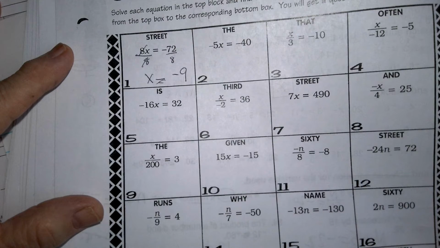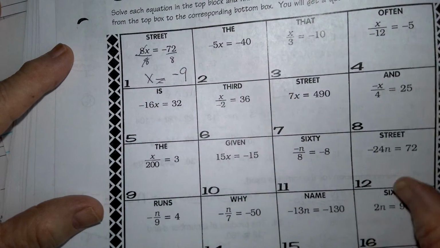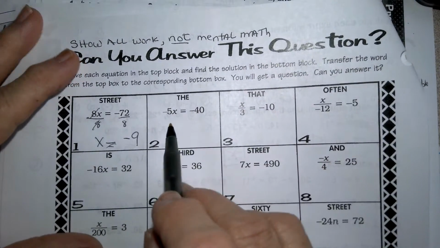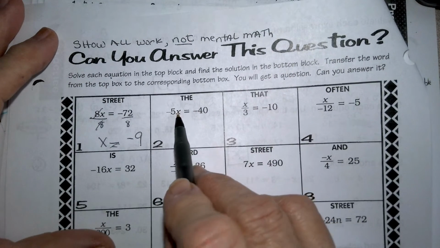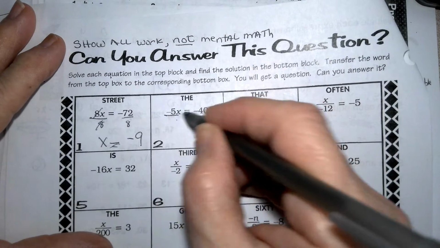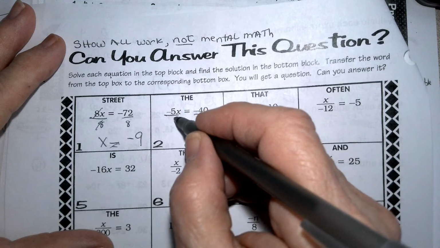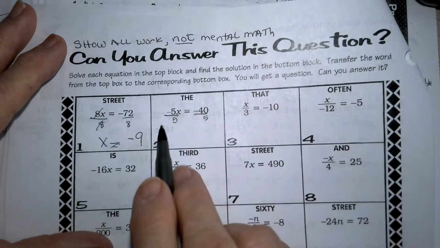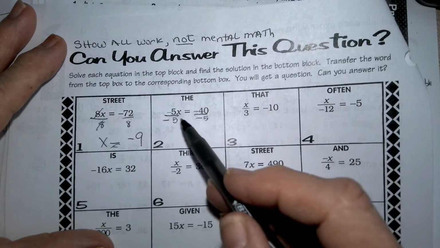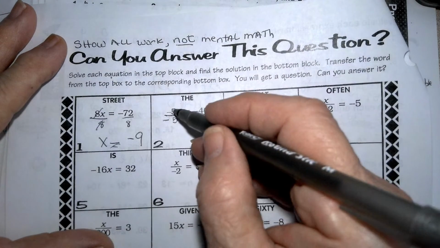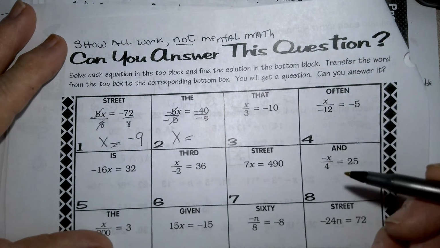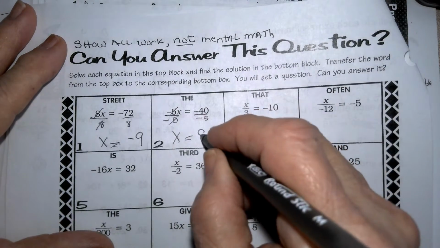Let's go straight down. Oh, I don't think I want to go straight down. I'll go across because there's a bunch of negatives here. So on this one, it's a multiplication. How do we get rid of that negative 5? You divide through by not only the 5; if I just divide by the 5, that negative is still left. So you've got to divide through by the negative also. And negative divided by negative is a positive. 5 divided by 5 is 1. So x is equal to, who thinks they know the answer? A positive 8.